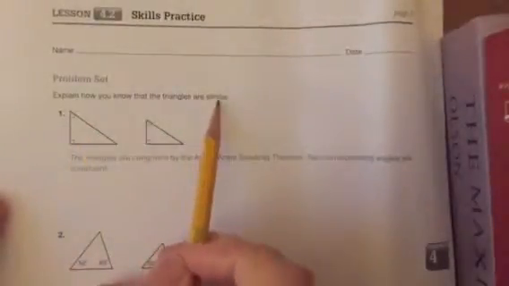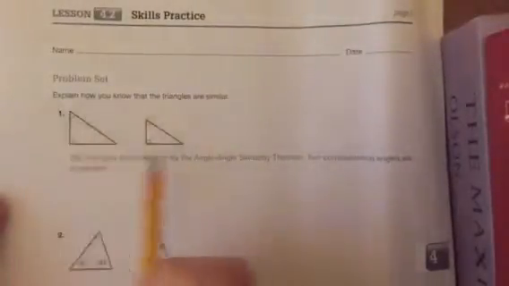In this first section of problems, you're supposed to explain how you know that the triangles are similar. They've already done problem number 1 for us, so I'm going to talk through what they said here.